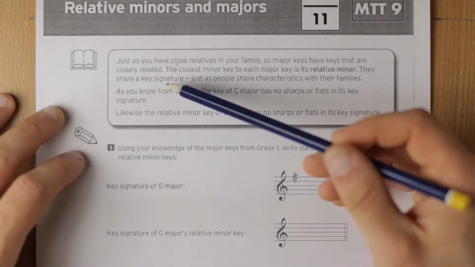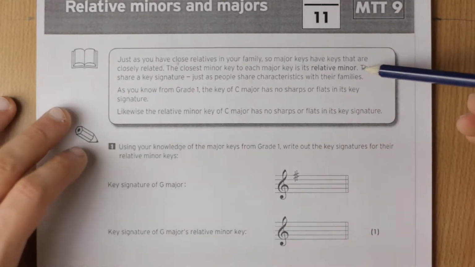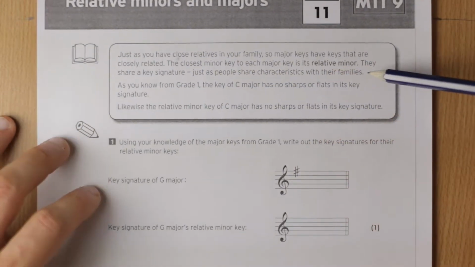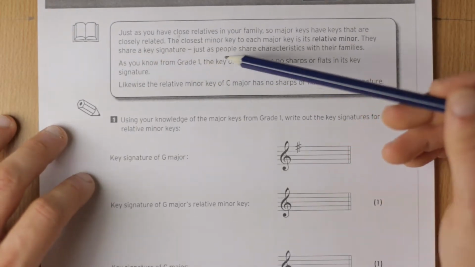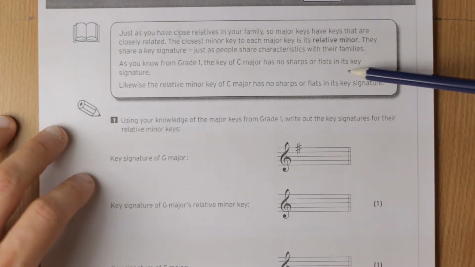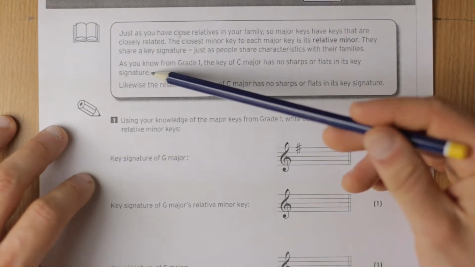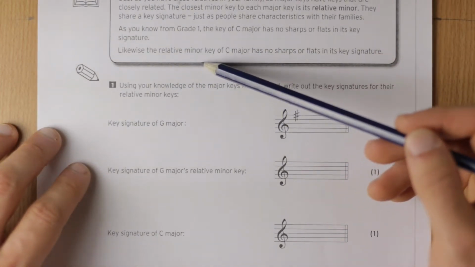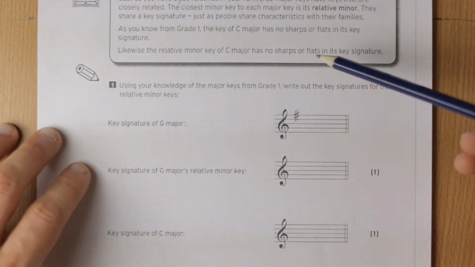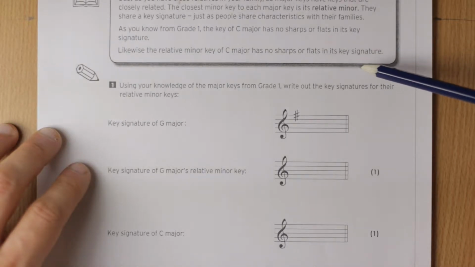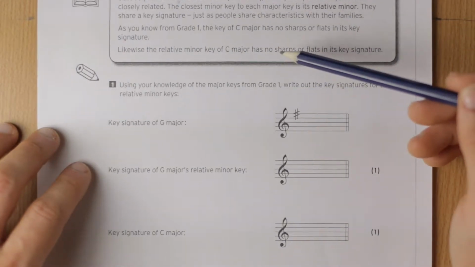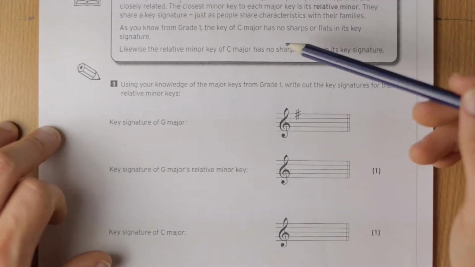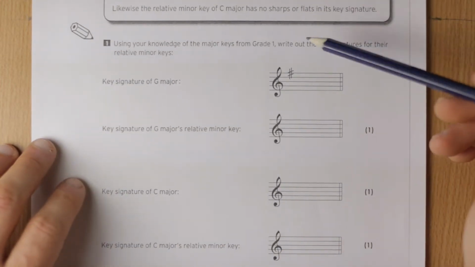So they share a key signature. The thing that they have in common is they have the same key signature, just as people share characteristics with their family. So as you know from grade 1, the key of C major has no sharps or flats in its key signature. We know that from looking at all the scales and keys that we did previously. Likewise, the relative minor key of C major has no sharps or flats either. So if you take that rule, you know that a major key and its relative minor will have exactly the same key signature. So then you just have to follow that rule with question 1.